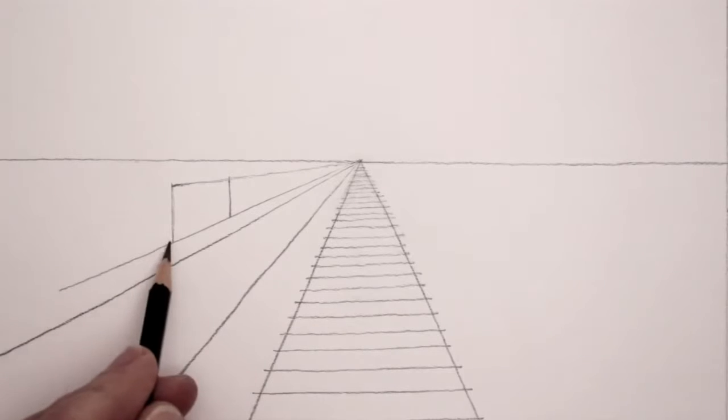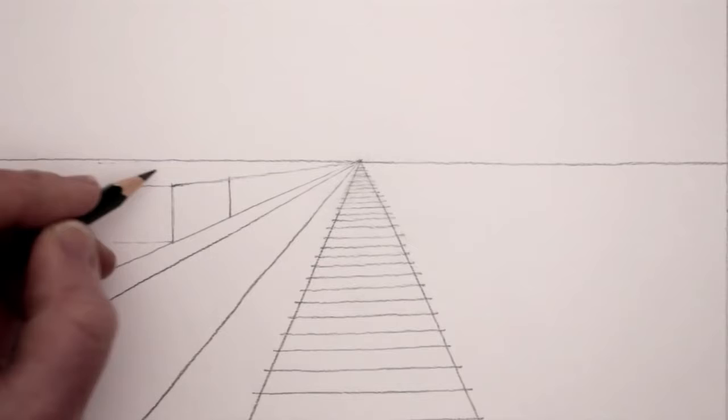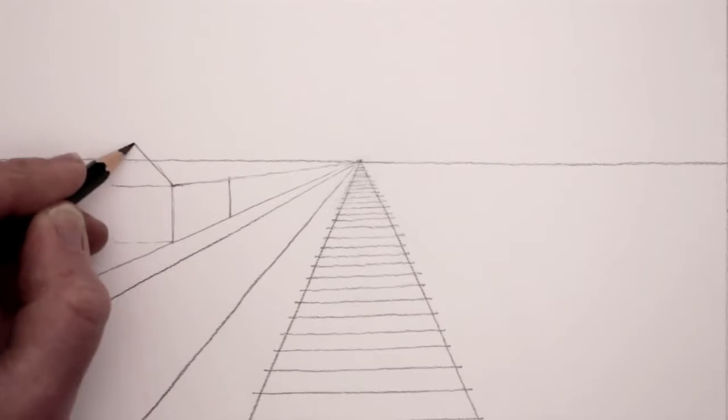Next, you could draw a triangle for the side of the roof and then a square below this for the side of the house.